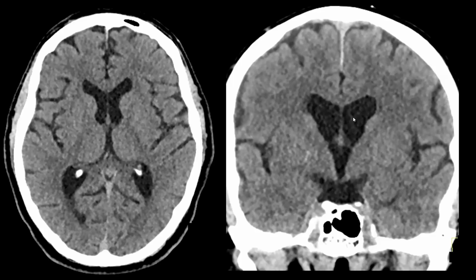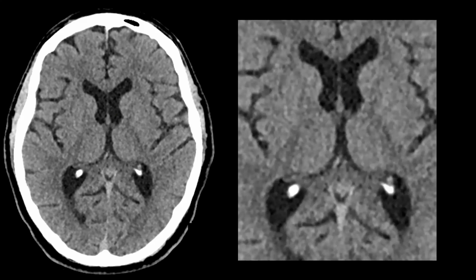Let's first look at the coronal image, this one over here. Here we see the frontal horns of the lateral ventricles, and this is the third ventricle. The small opening connecting them is called the Monro foramen, as indicated by the arrows over here. And we can also see it on the axial image, of course. But let's magnify it to make it a bit more clear.